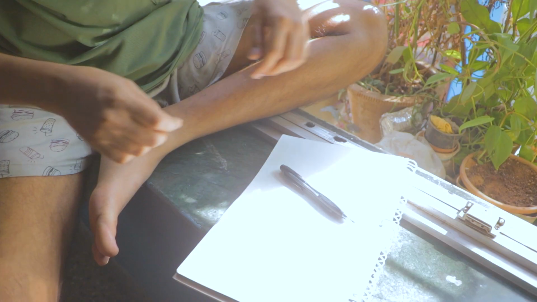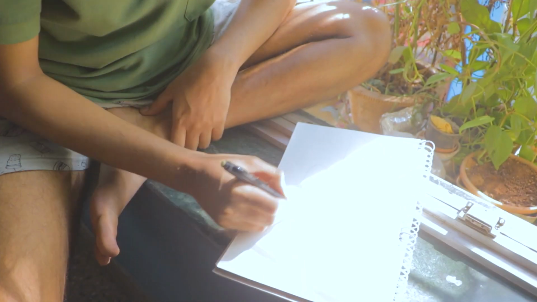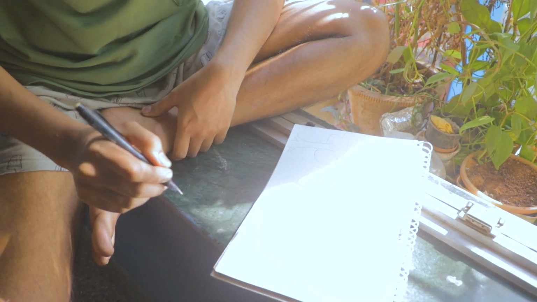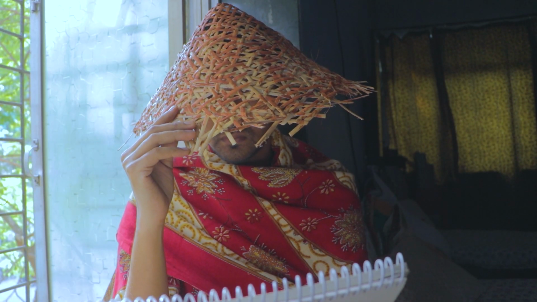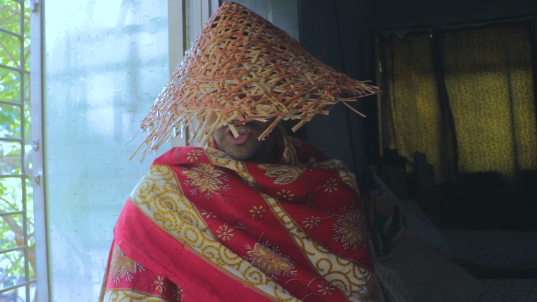I'm gonna impress master with a background drawing. Yeah, look. What the fuck is this? It's disgusting.